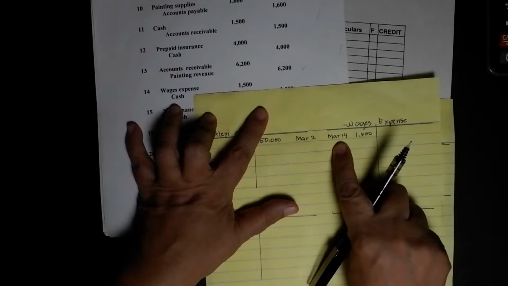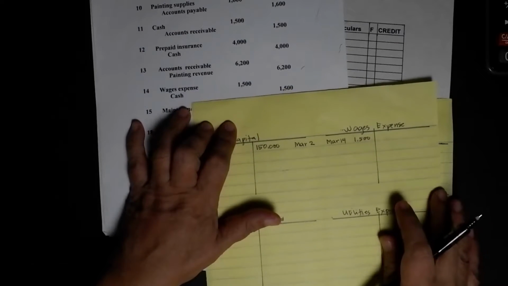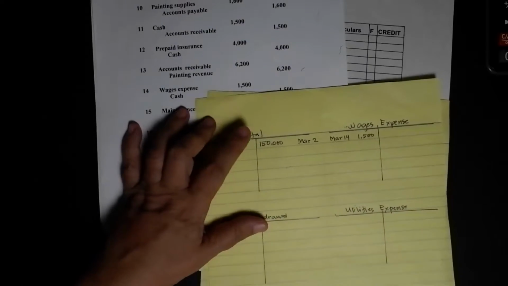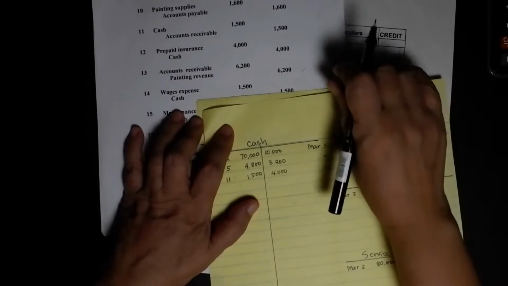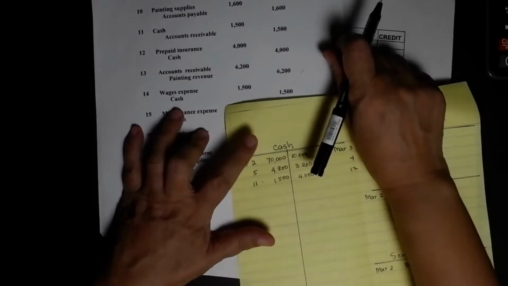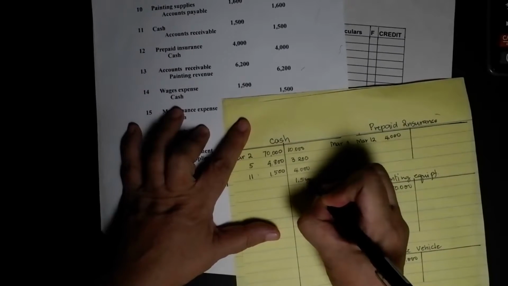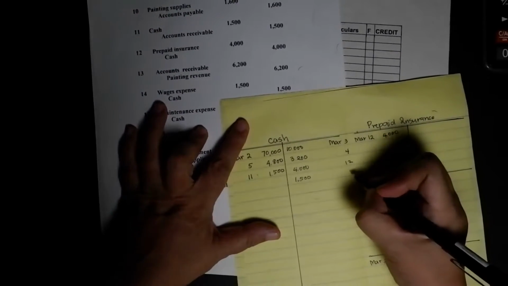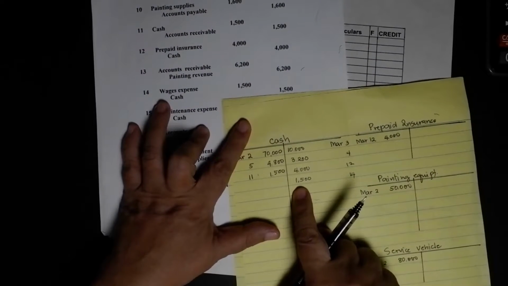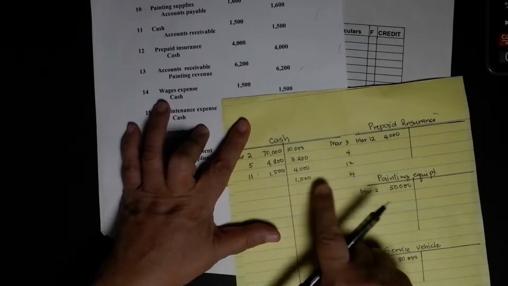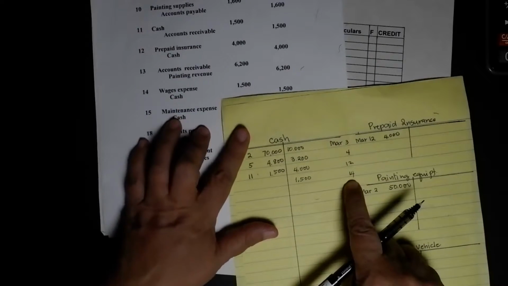So, March 14, debit 1,500. And credit cash 1,500. So again, on the cash ledger or T account, credit 1,500. That is March 14.